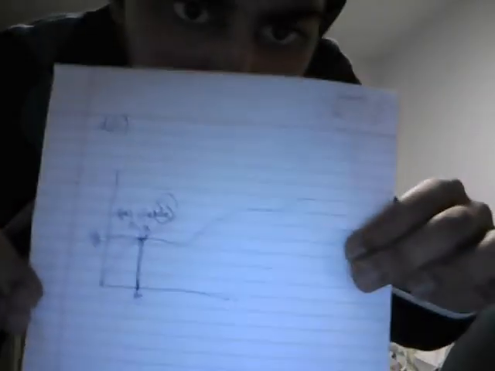If I have this graph, I have this part as f(x), over here y is f(x), over here y is f(x + dx).